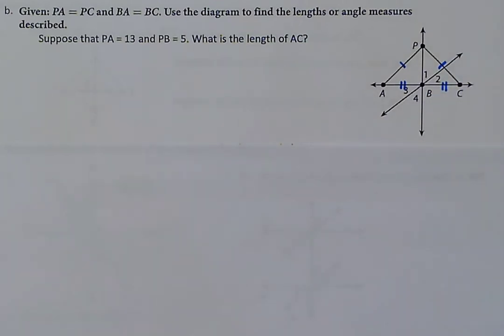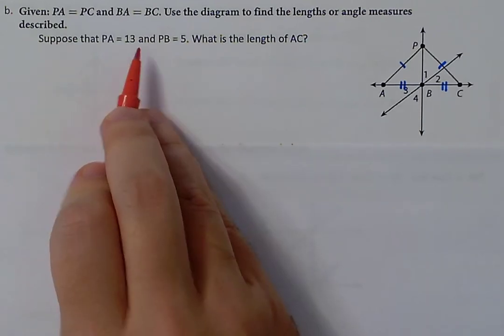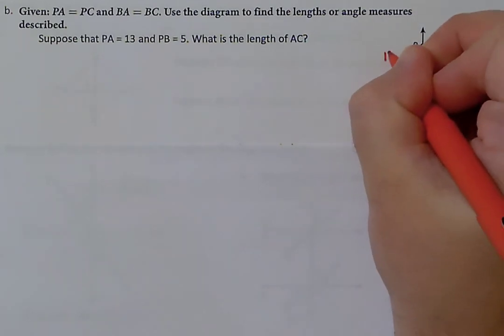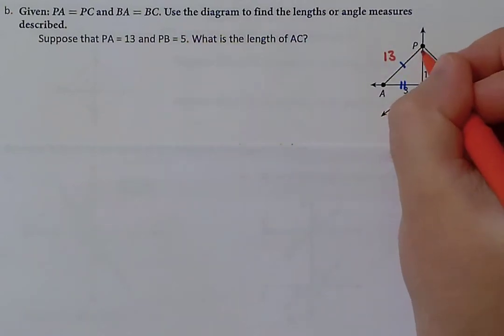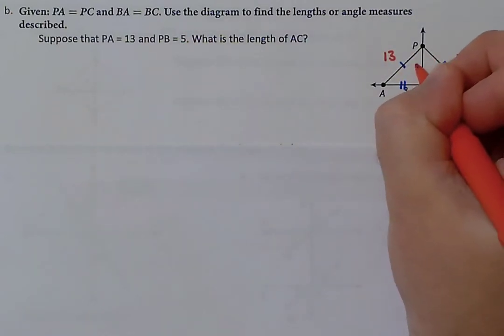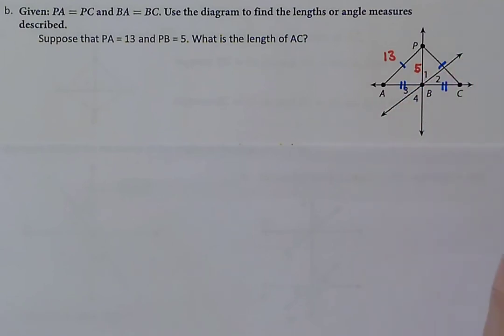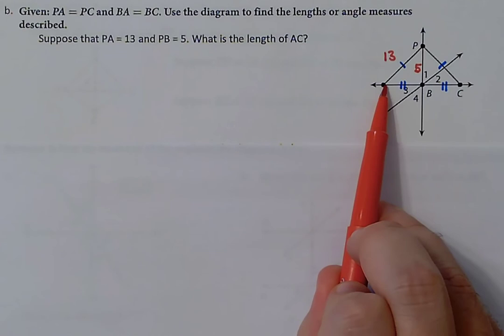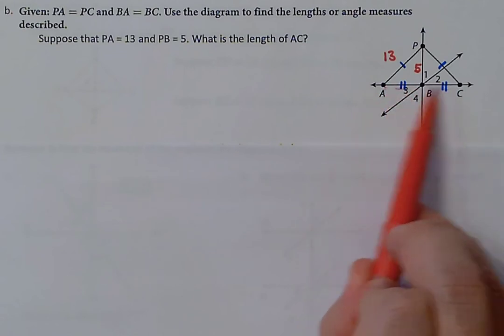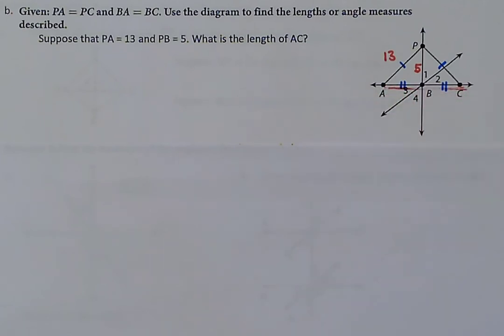Now, in the question, they tell us that PA is 13, and that PB is 5. So PB is going to be this right here. And what they want us to figure out is the length of AC, the whole length of this whole part.